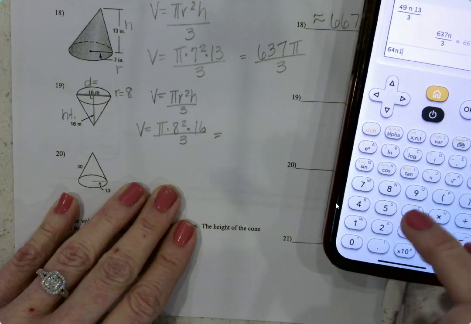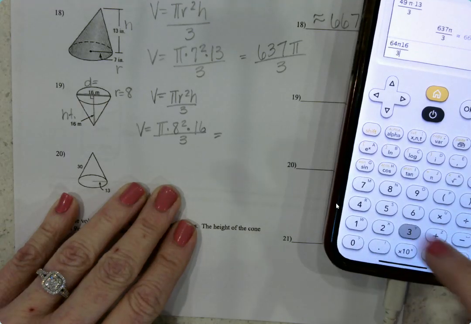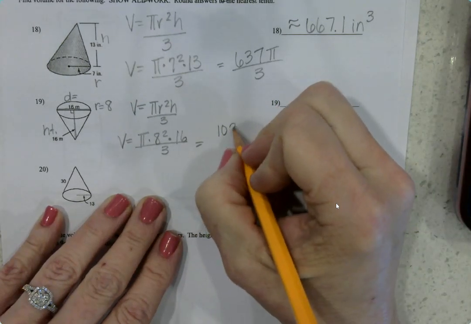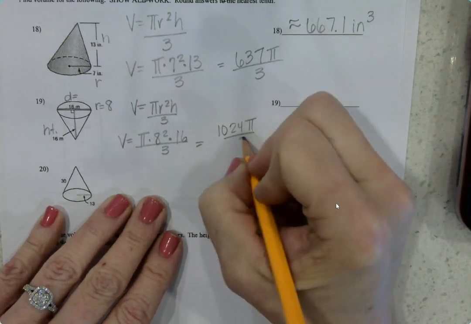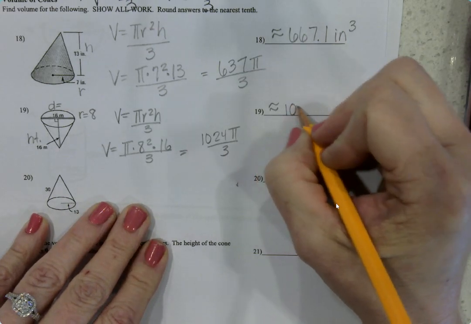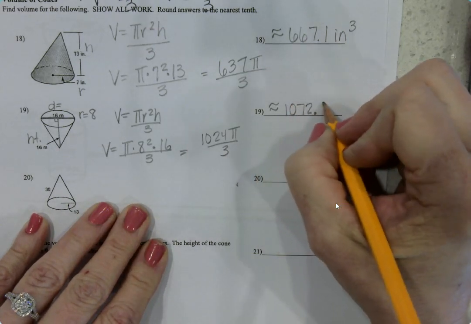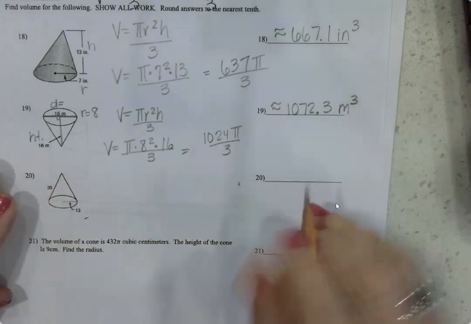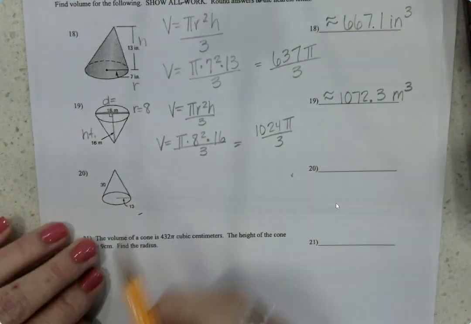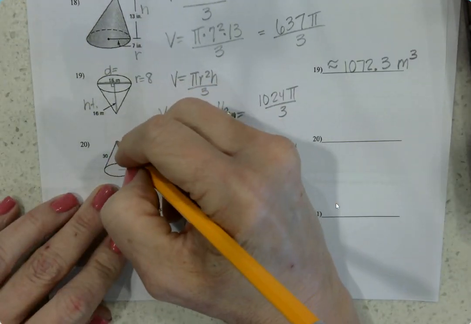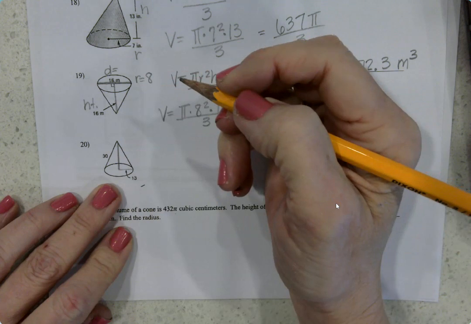64 pi times 16 all divided by 3. So we will get 1024 pi over 3, which is approximately 1072.3 meters cubed.